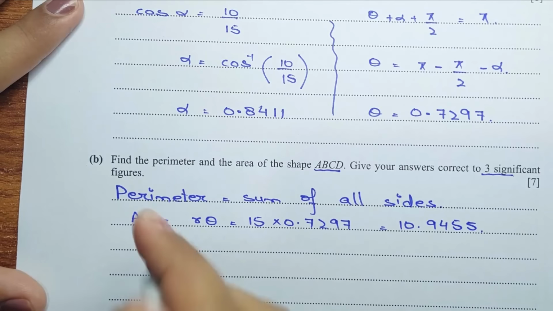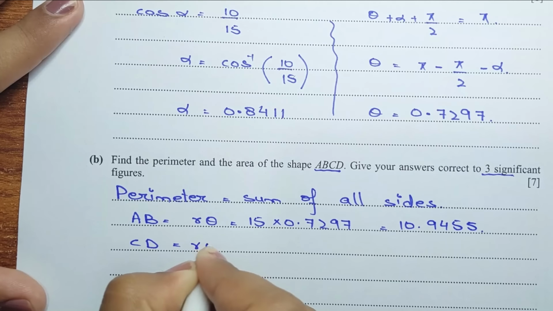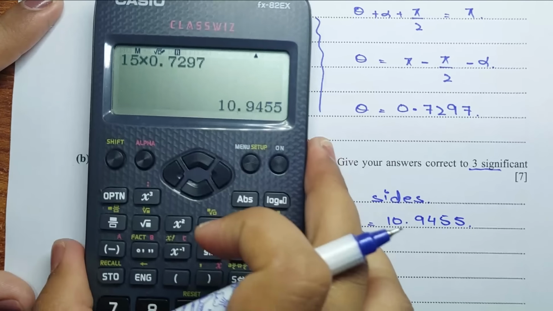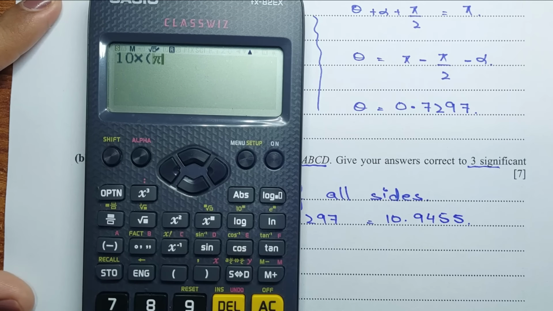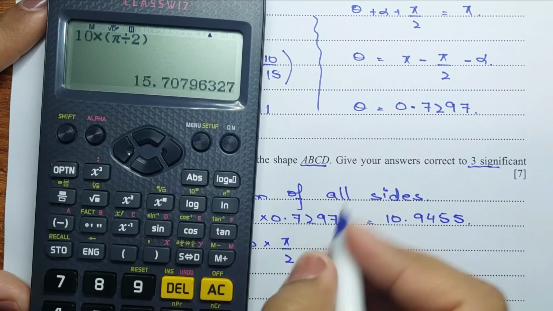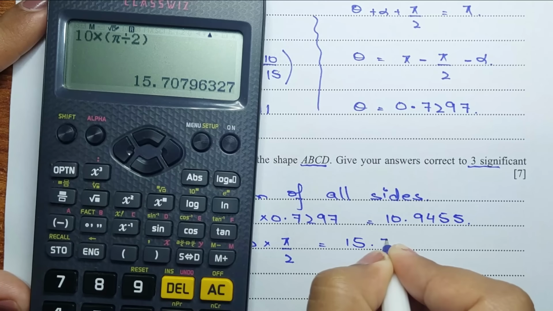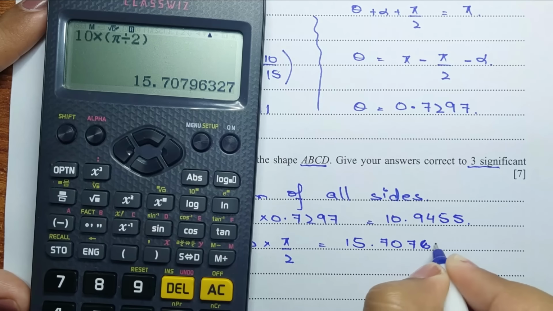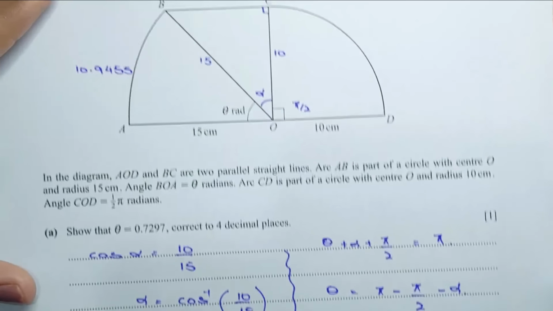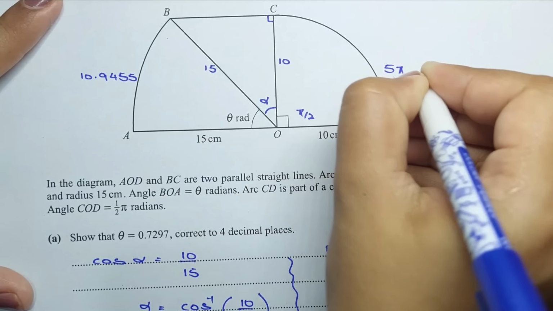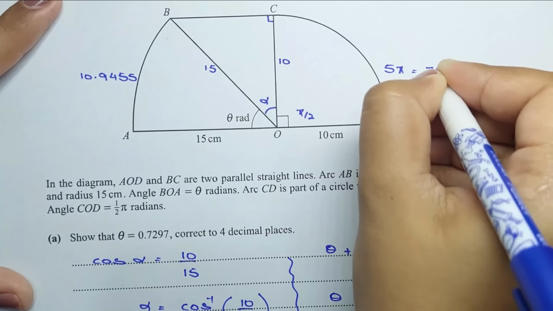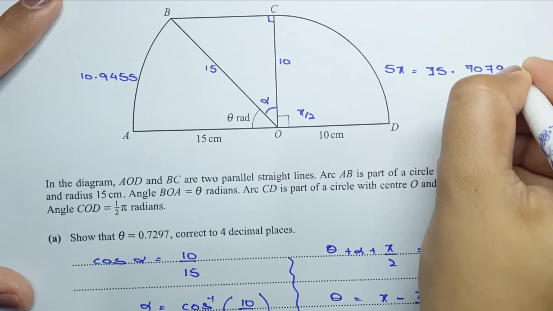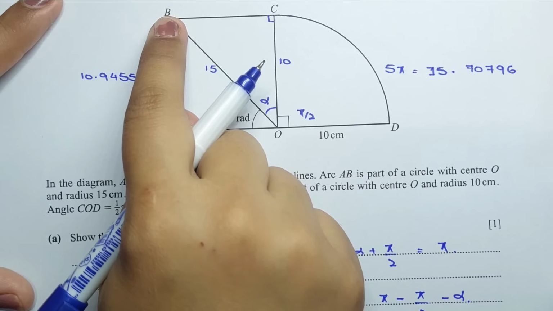Okay, now let me solve for CD. This is also an arc length. CD is an arc length, which is radius times theta. The radius is 10 and the theta is pi by 2. So 10 times pi by 2 is equal to 5 pi, which is 15.70796.